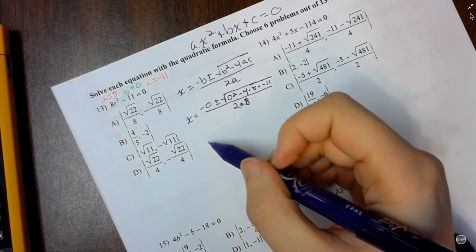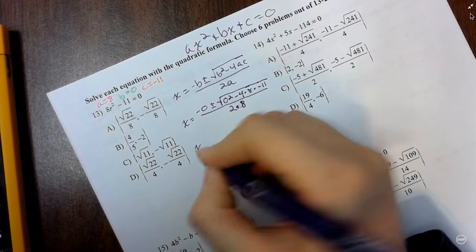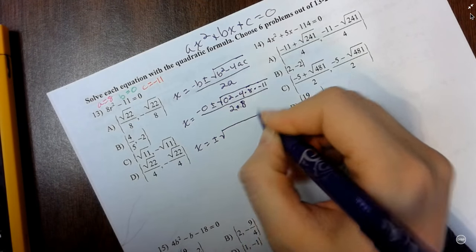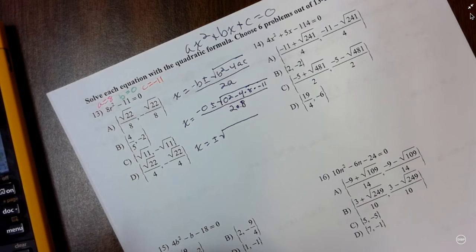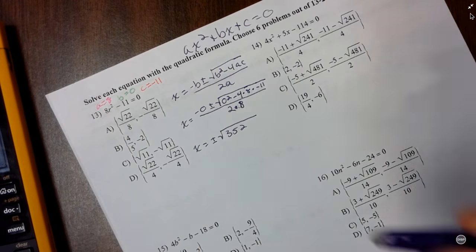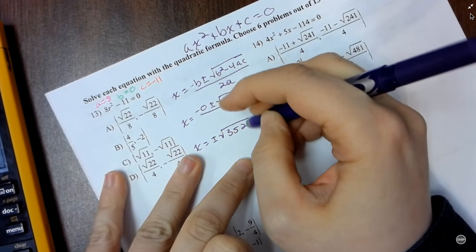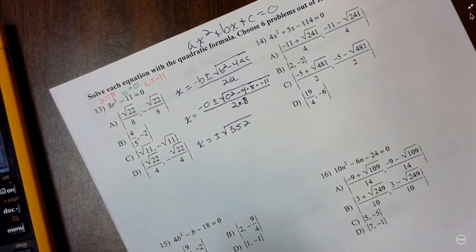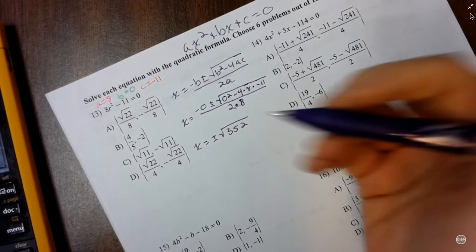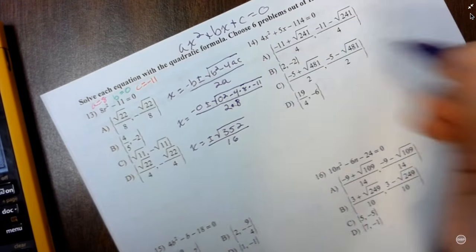Okay, so now let's work on simplifying this a little bit. So I do not need the zeros there. So plus or minus square root, let's see what that comes out to. Okay, so this part in the square root comes out to 352, and that's over 16.